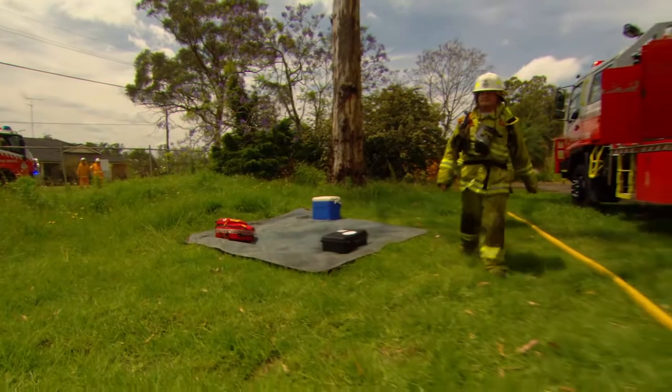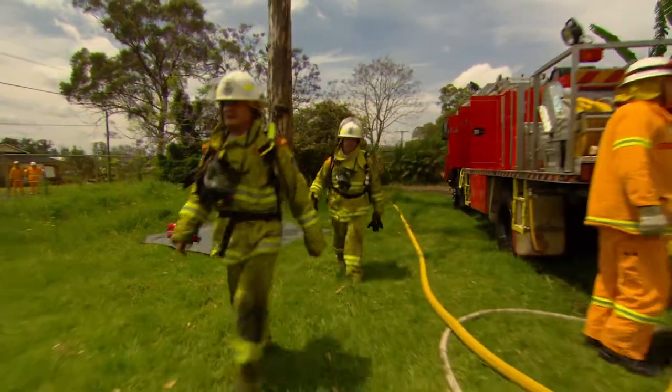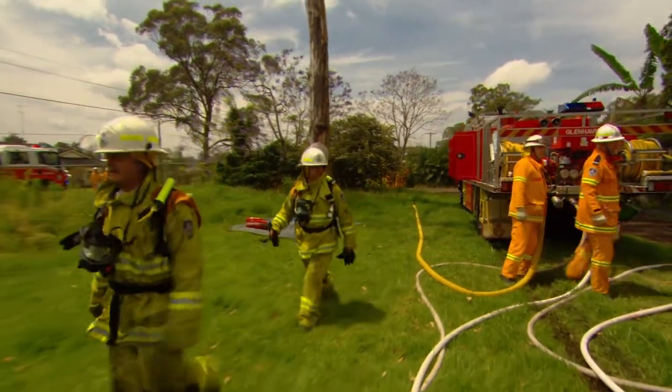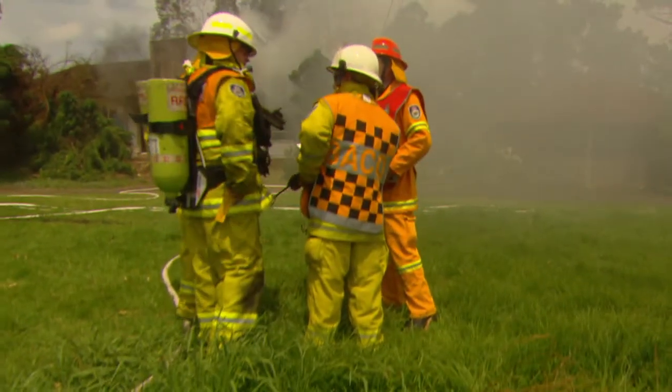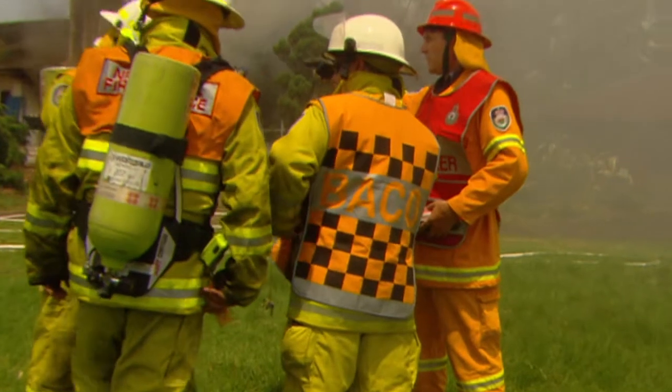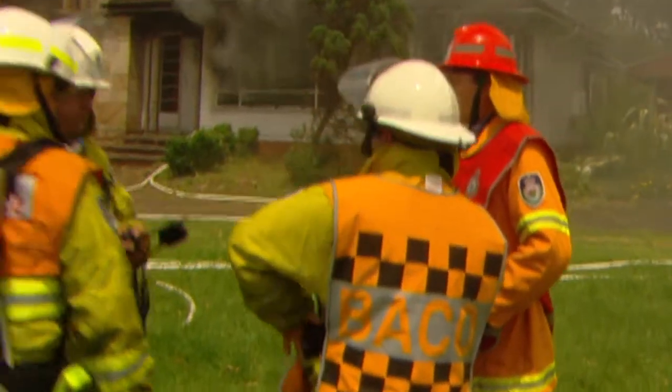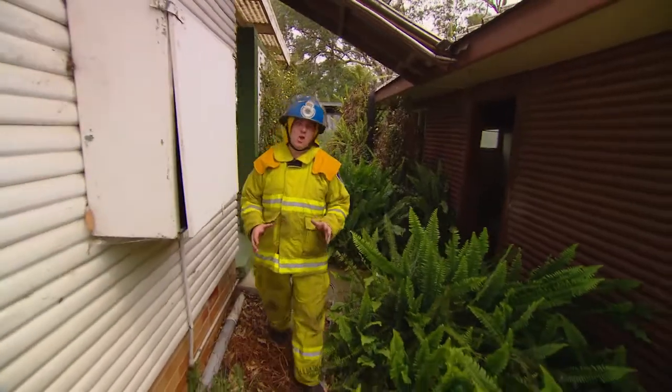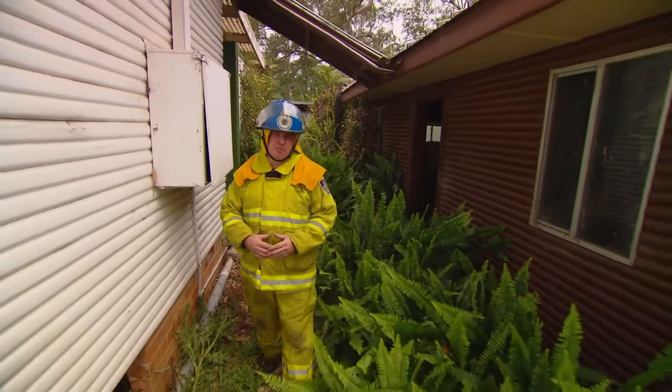A rapid intervention team, or RIT, are there in case something goes wrong with the teams inside. They should be ready to start up and enter immediately, and position themselves close to the IC and BACO so they can be tasked quickly. A second hose line may need to be deployed for exposure protection.